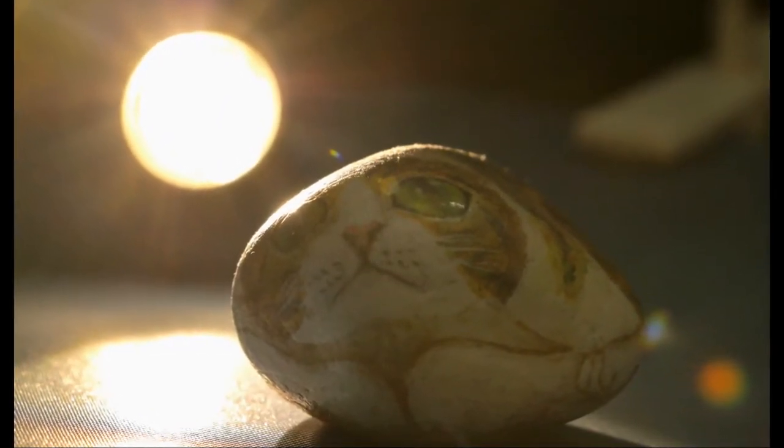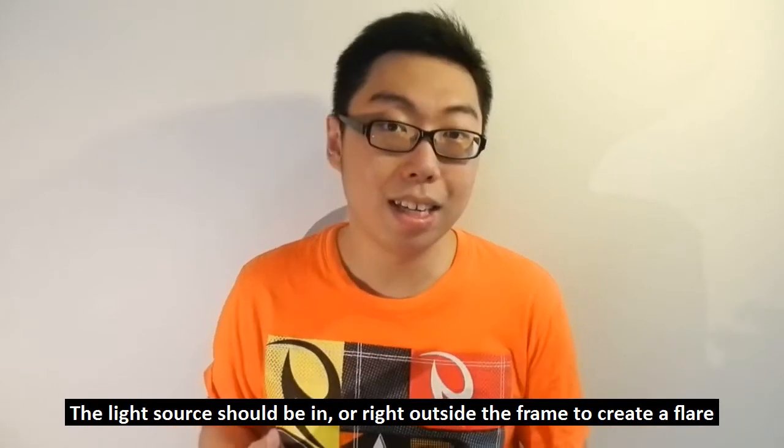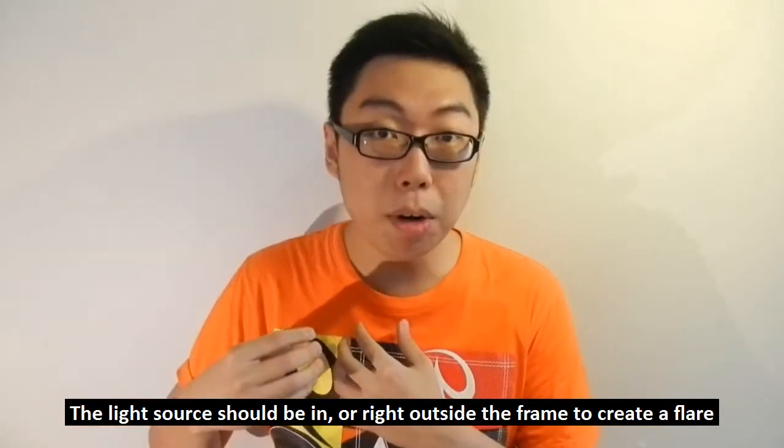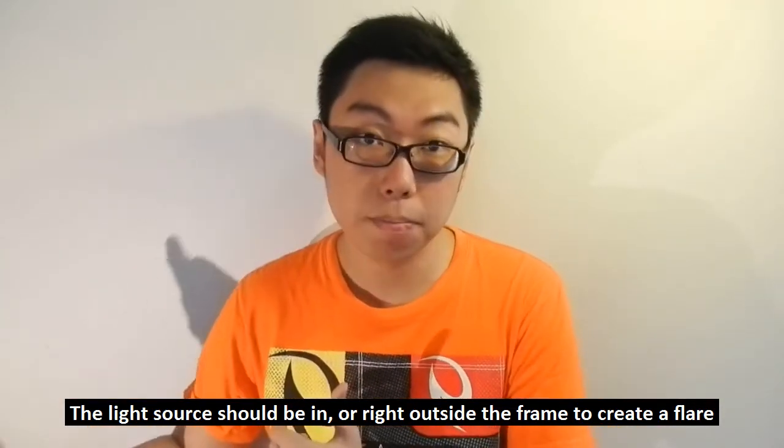So alright, we have a light. We now want to position our camera such that the light creates a lens flare. A lot of the time, this happens when the light is directly pointing at the camera, so it's either in the shot or just at the border of the shot. So pointing your camera this way maximizes your chances of getting a lens flare.